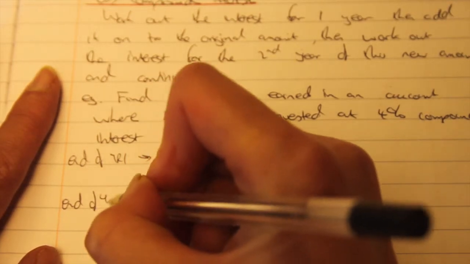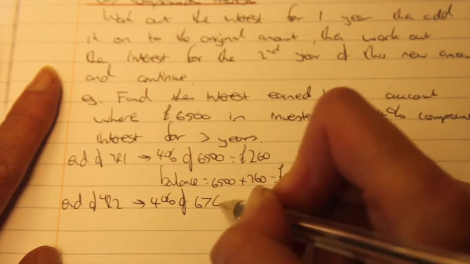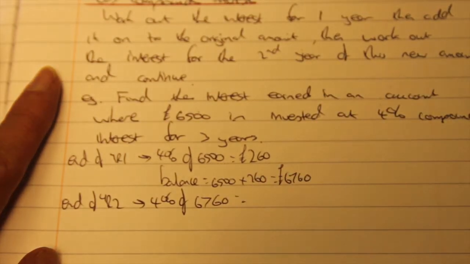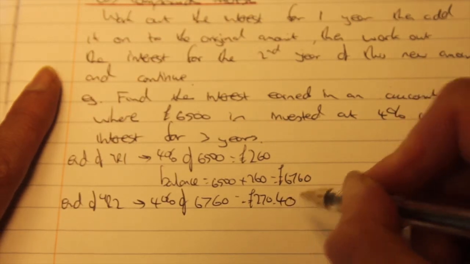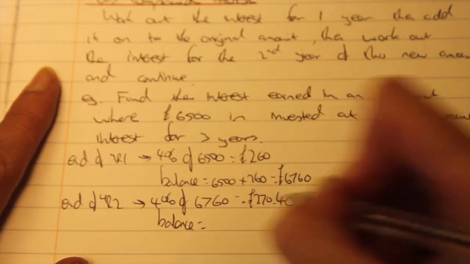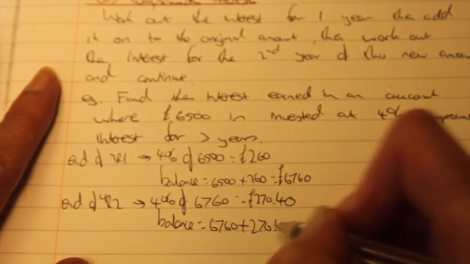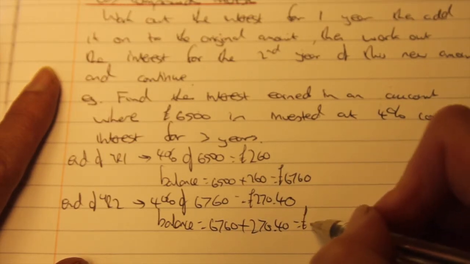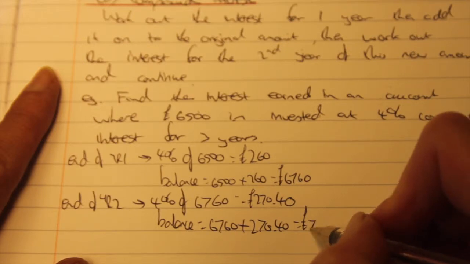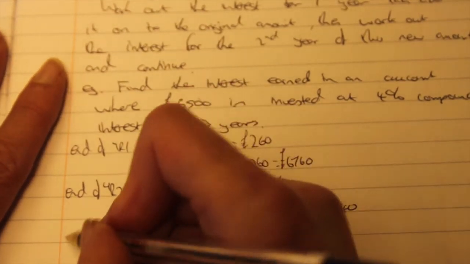And then we're going to go again. So end of year 2. So you're doing your 4% off your new balance, 6,760. So 4 divided by 100 times that gives you an answer of 270.4. Make sure you put in the 0. So the new balance is the old balance of 6,760. Add the interest you've earned that year, and that gives you a total of £7,030.40.